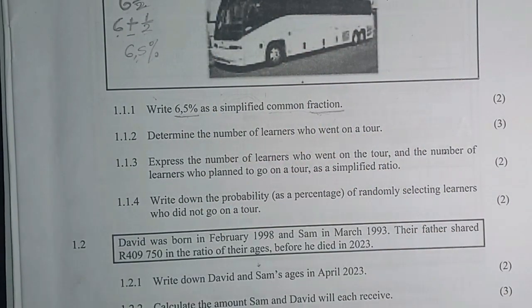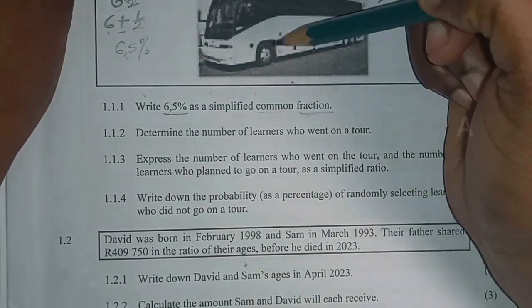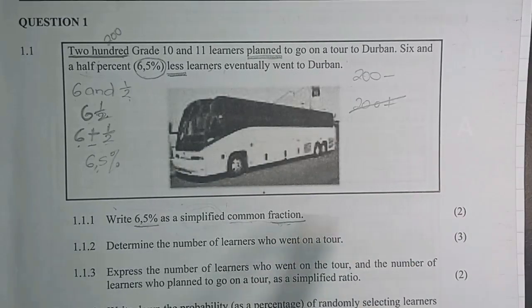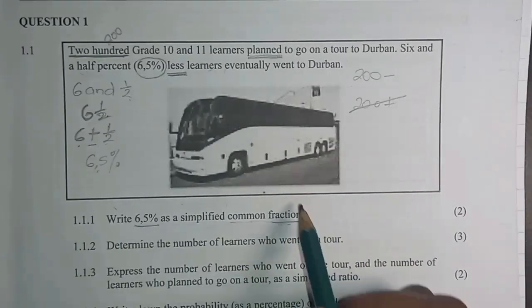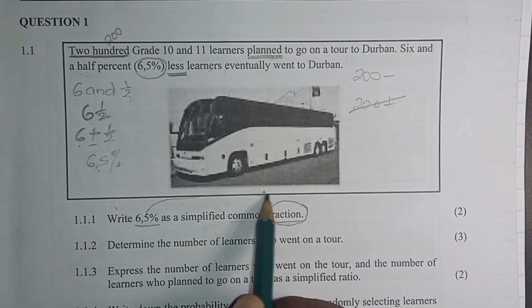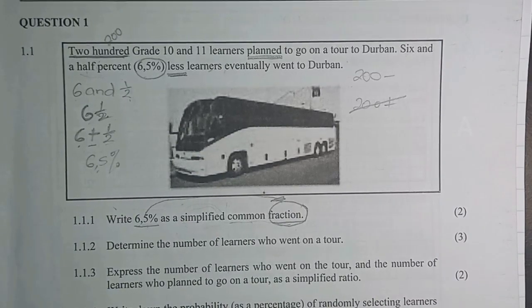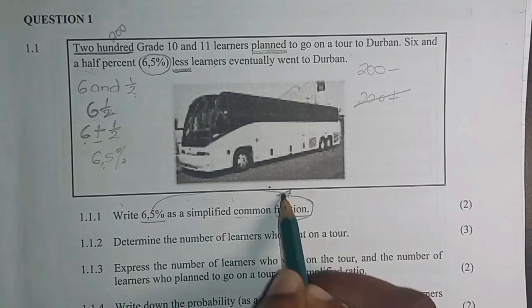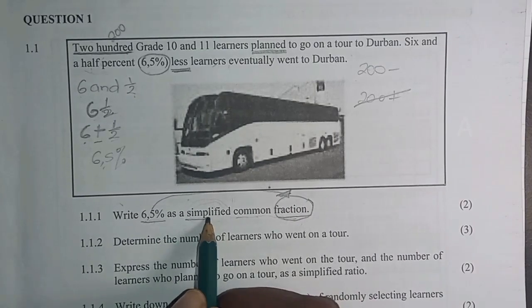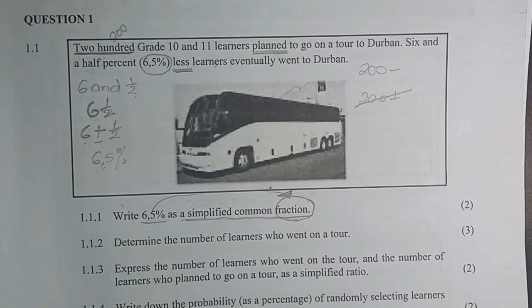Okay, so 1.1.1. Write 6.5% as a simplified common fraction. So now I'm going to ask myself, what is the main thing that they want here? They want a fraction. So they want us to change 6.5% into a fraction, right? But then they say, okay, once you've changed it into a fraction, make sure that it is simplified and it's a common fraction. So let's go.